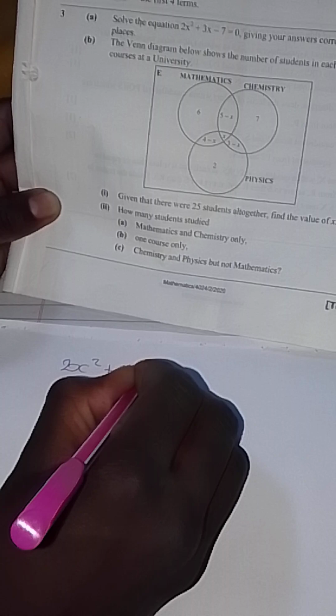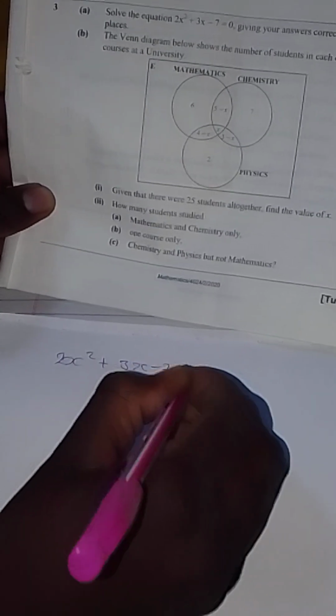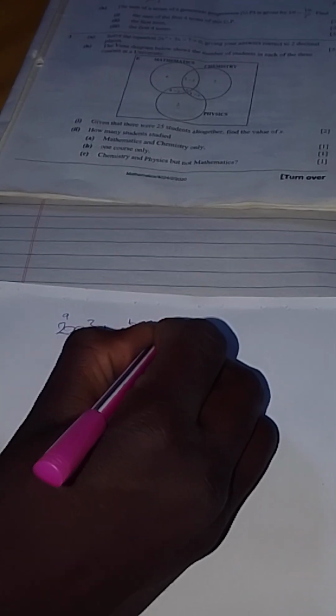So we are saying that 2x^2 + 3x - 7 will give us 0. So this is the question which we have, and we should leave the answers to 2 decimal places. Looking at this question, this is a quadratic equation. Being a quadratic equation, this one will always be a, then this one is b, then the constant number is always c. So which formula do we use?